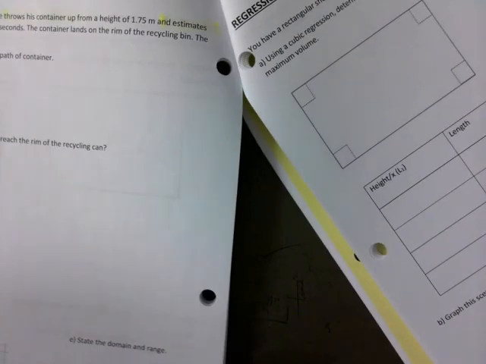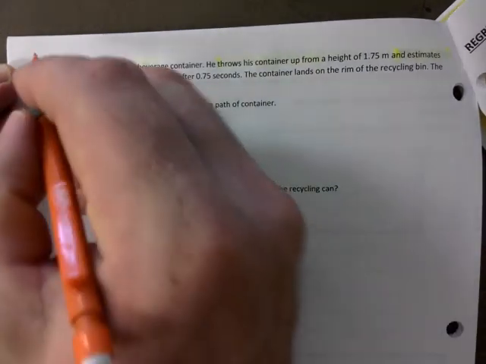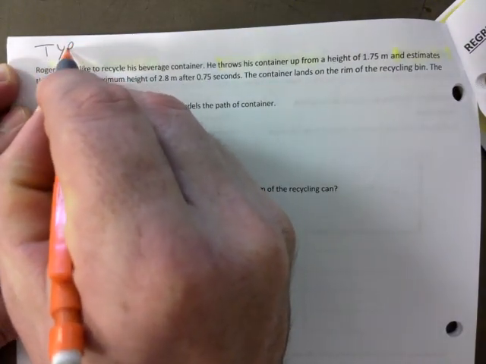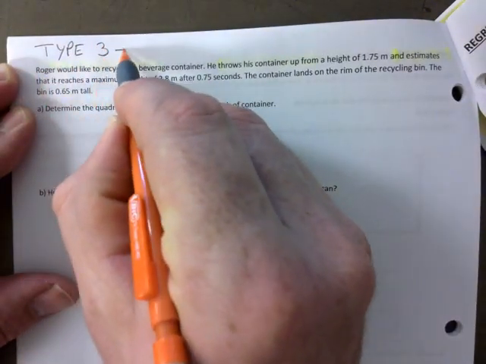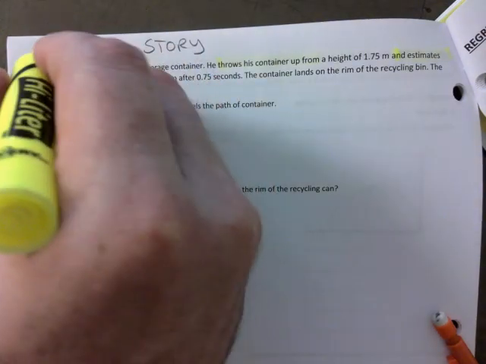So let's go to 53. That's where our first example is, and I'm going to make sure you understand at the top, type 3 story. Write it nice and big on page 53 so when you flip through this booklet, it stands out.